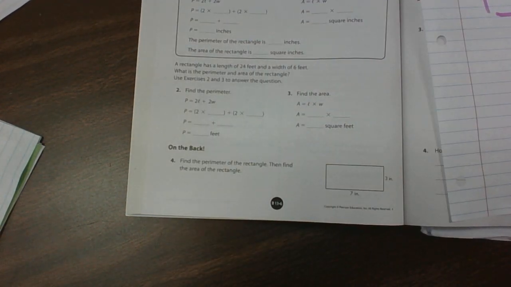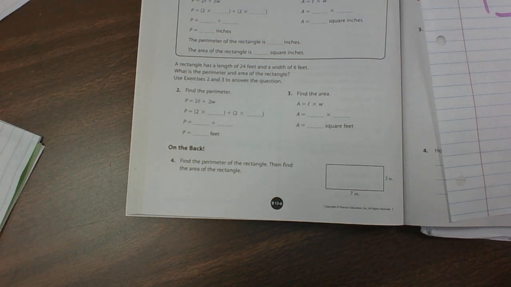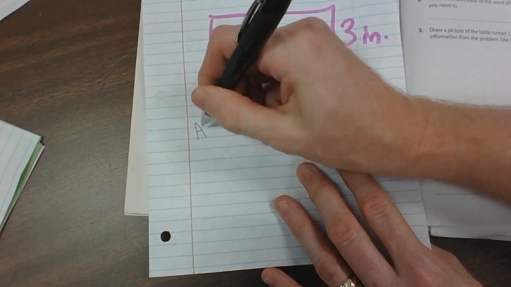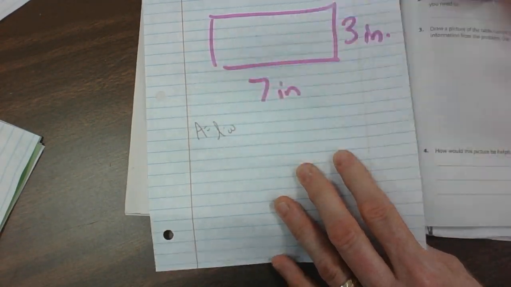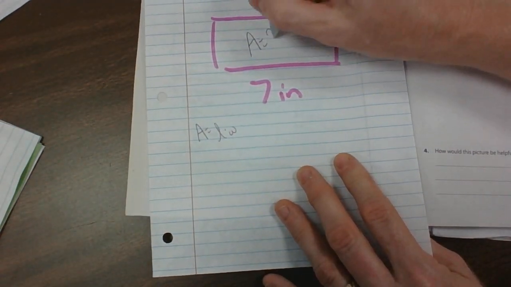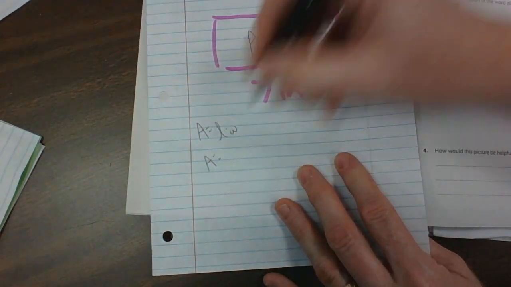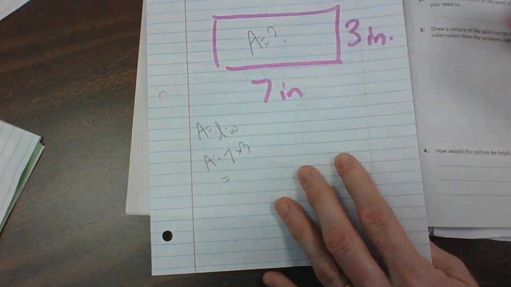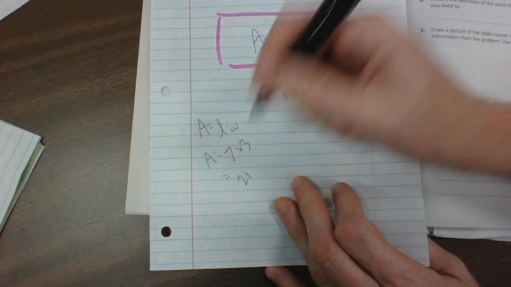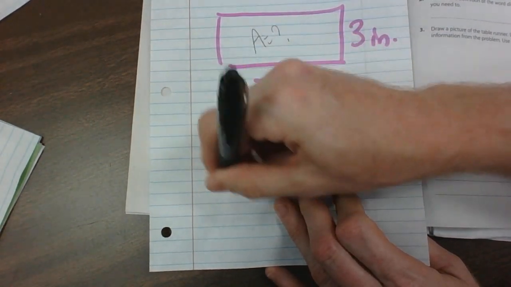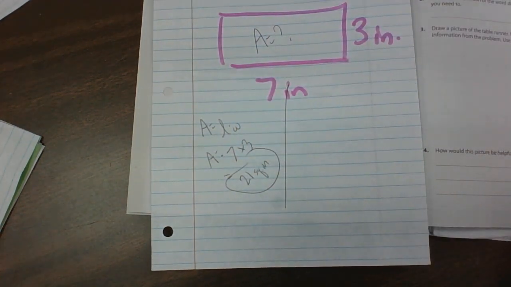Well, they said to find the area of the rectangle and find the perimeter. So area equals length times width. Do we know the area? No. But we know it's 7 times 3, and what does that equal? That's right, 21 square inches. Every time we're dealing with area, we want to say square.